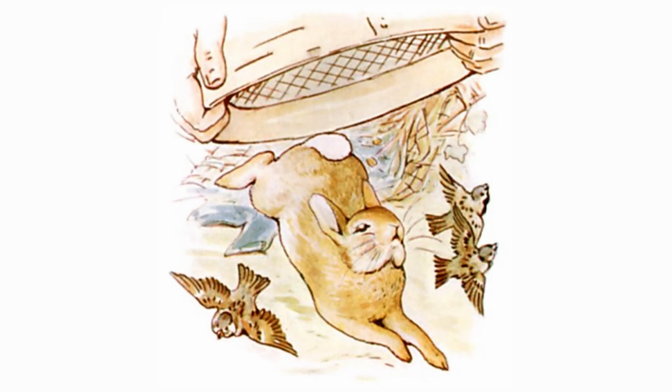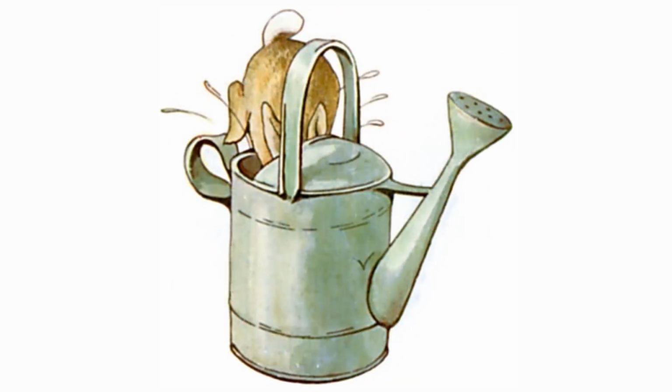Mr. McGregor came up with a sieve which he intended to pop upon the top of Peter, but Peter wriggled out just in time, leaving his jacket behind him, and rushed into the tool shed and jumped into a can. It would have been a beautiful thing to hide in if it had not had so much water in it.